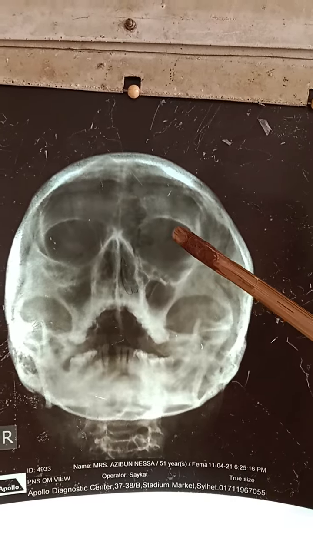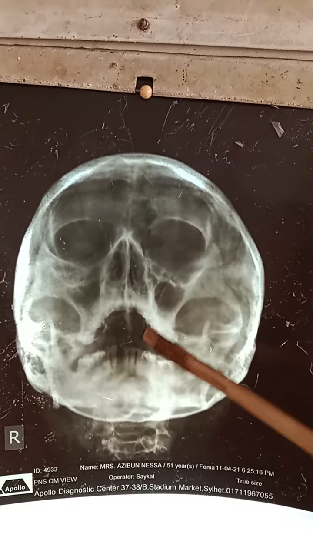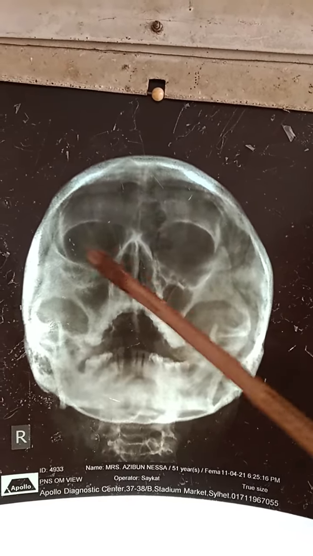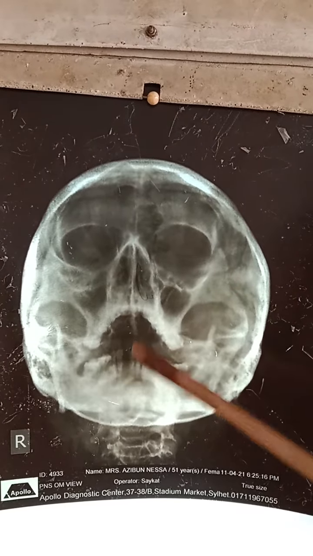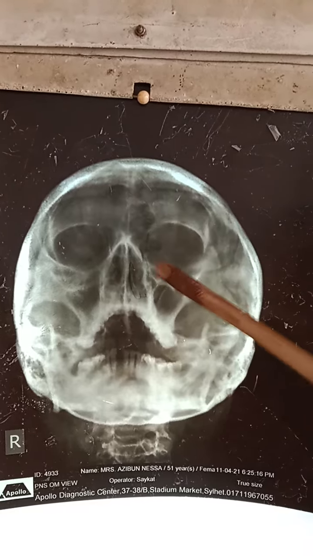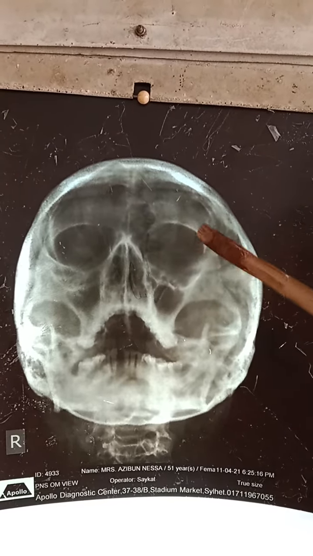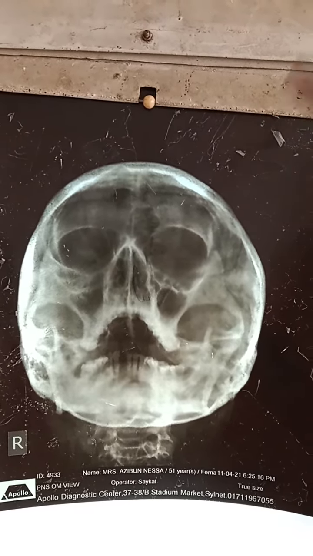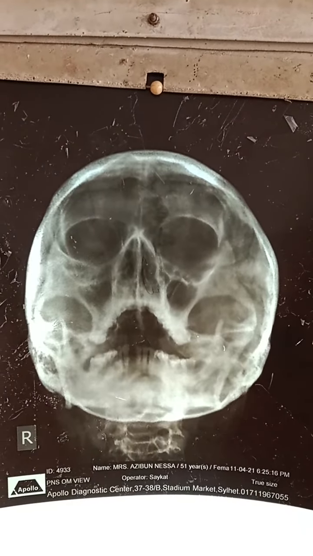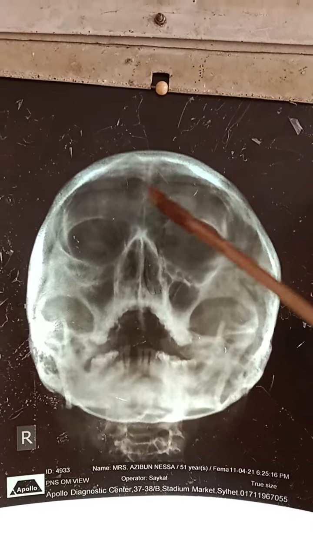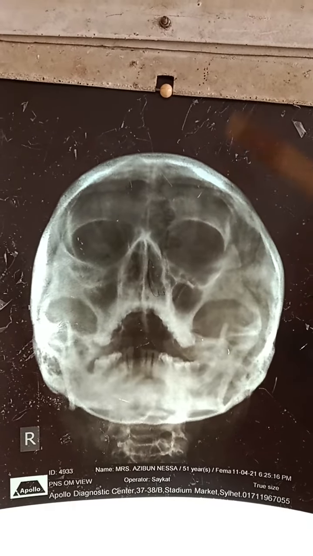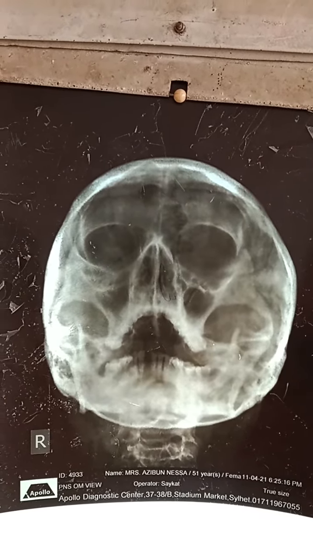Sinus is usually radiolucent, but when infection is present, this condition is called sinusitis, and then the sinus becomes hazy, and in X-ray we can see a radiopaque shadow. So normal sinus is radiolucent. All sinuses develop in intrauterine life except frontal air sinus, which develops 2 to 3 years after birth.